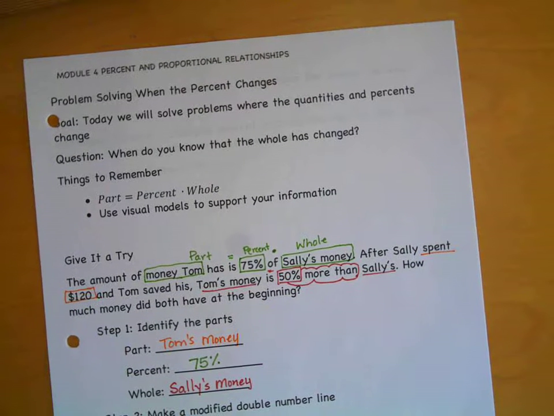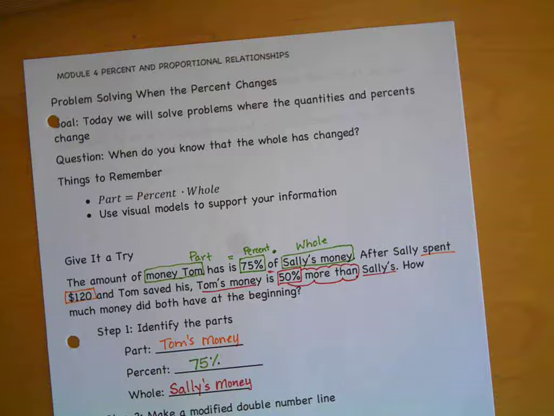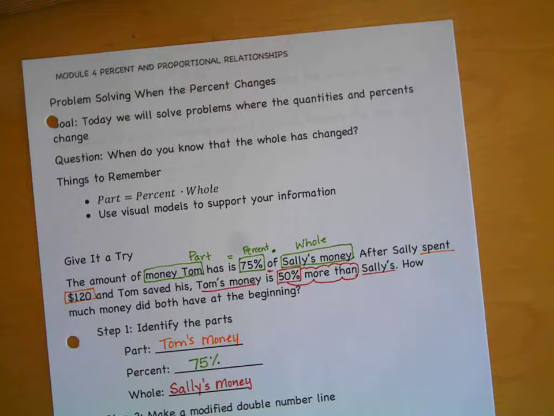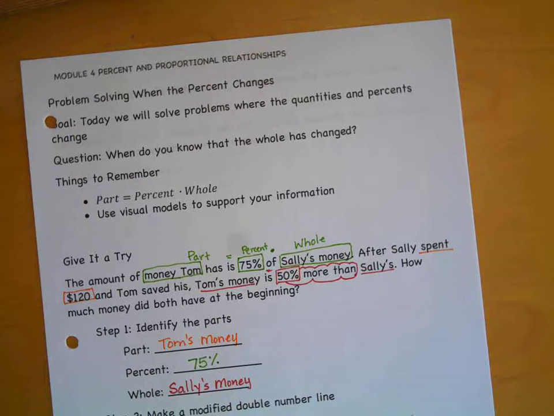Okay, so in the first problem, it said Tom's money is 75% of Sally's money. So we already determined that Sally's money is the whole. Okay, so on this modified double number line, I'm not going to use all four boxes for the first one. I just made these ahead of time.